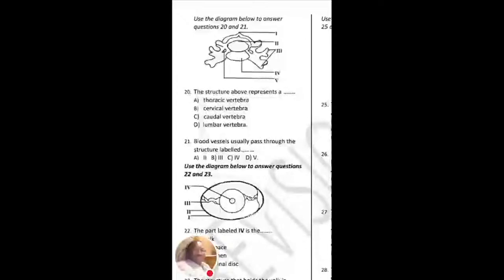Then number 21, blood vessels usually pass through the structure labeled, from what I just explained earlier on. Which of them is labeled 5 in the options? The option labeled 5 is option D. That's why the answer to number 21 is D. D there is the vertebral canal, a passage for the blood vessels, and nerve fibers too, in case you see that in other questions.